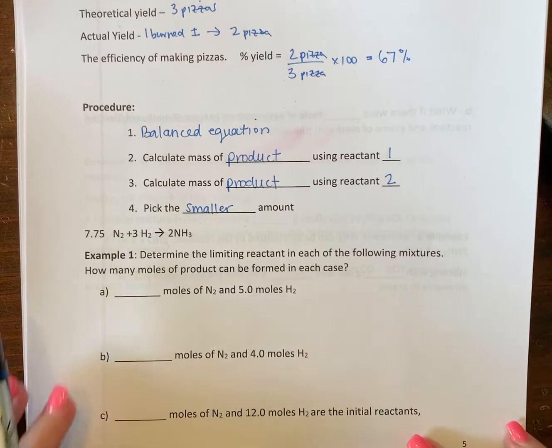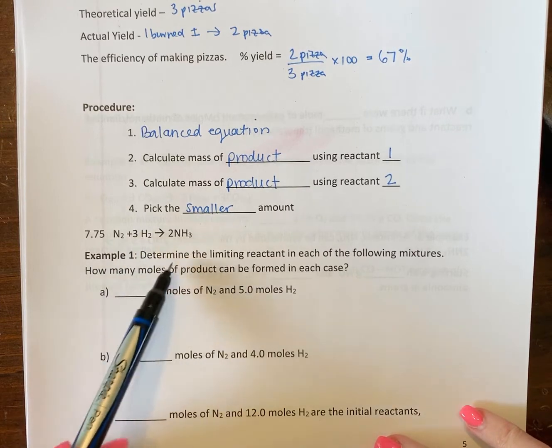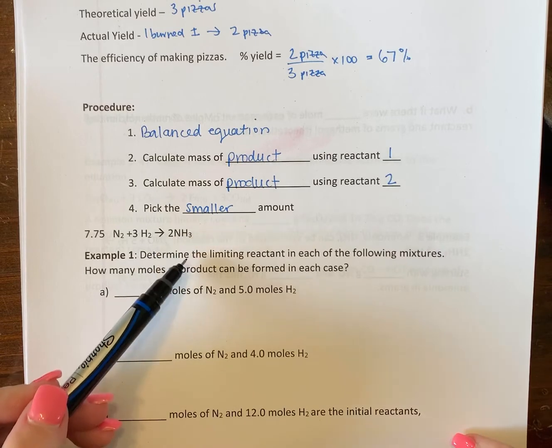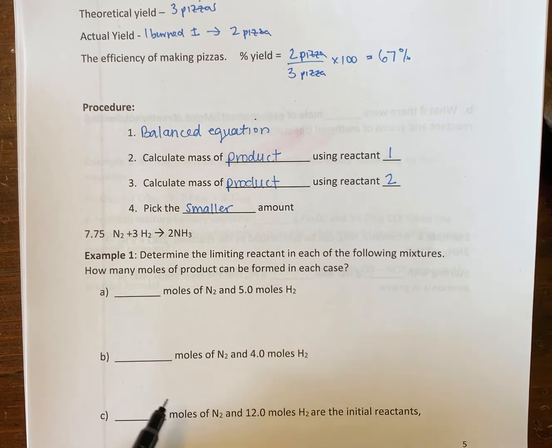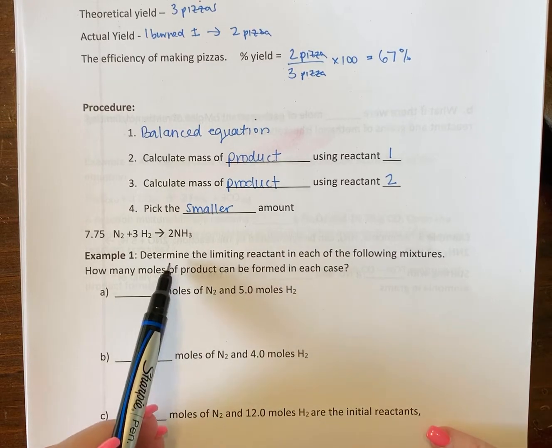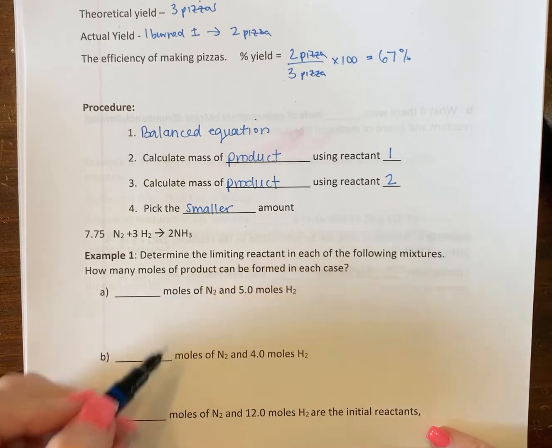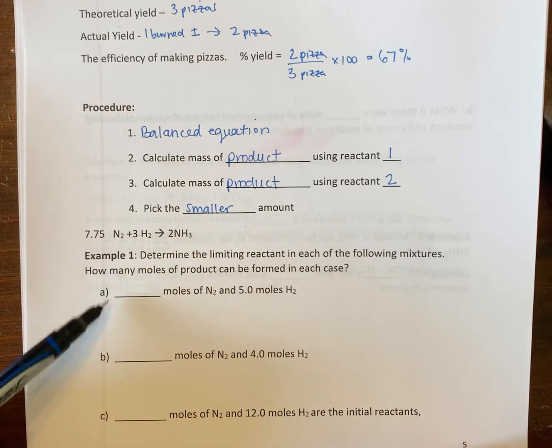So here we go. This is an ammonia synthesis. It's a Haber reaction. So nitrogen and hydrogen makes two ammonias, or nitrogen trihydride, if you prefer that. So let's determine which one is the limiting reactant and how many moles of product we're going to form. So this is the same reaction. We're going to have three different calculations here.